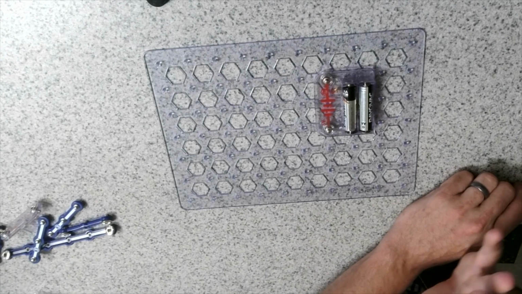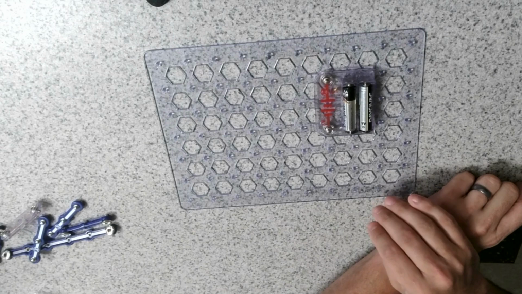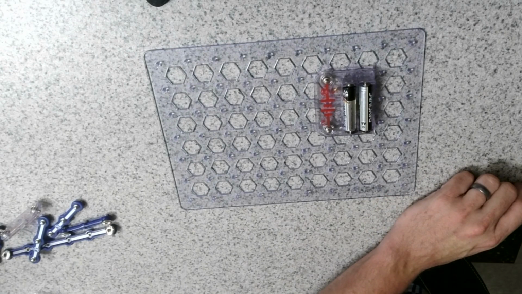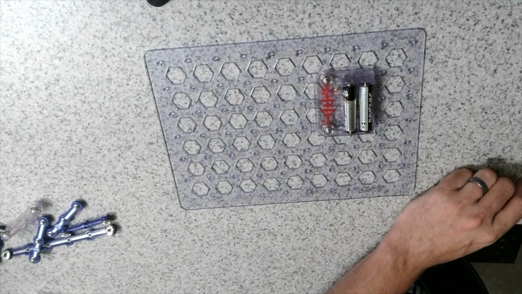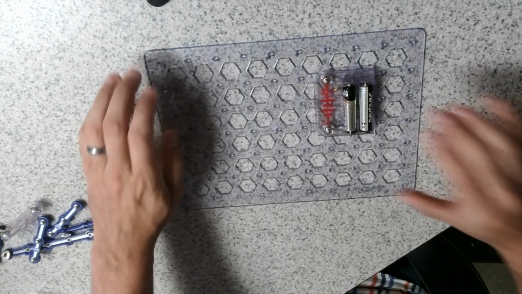So the very first project that we are going to do is we are going to build an electric light and switch. You can see it says there the objective is to show how electricity is turned on and off with a switch. So let's build this one.